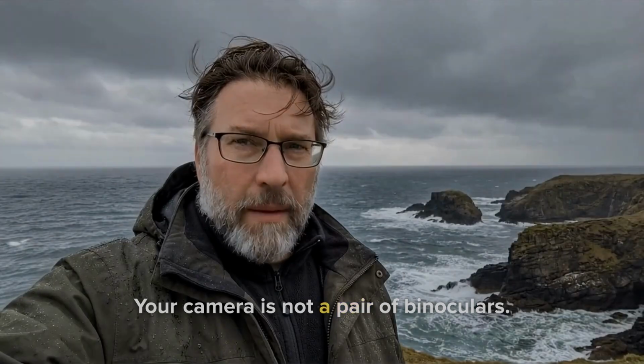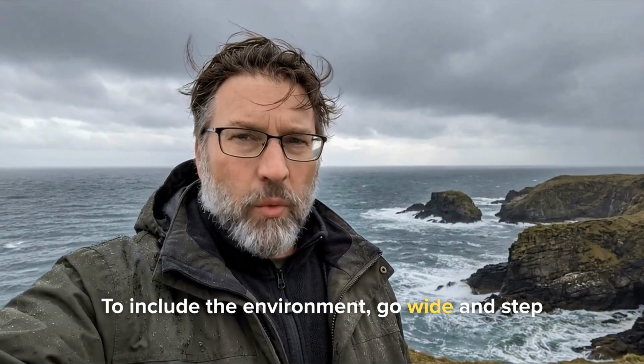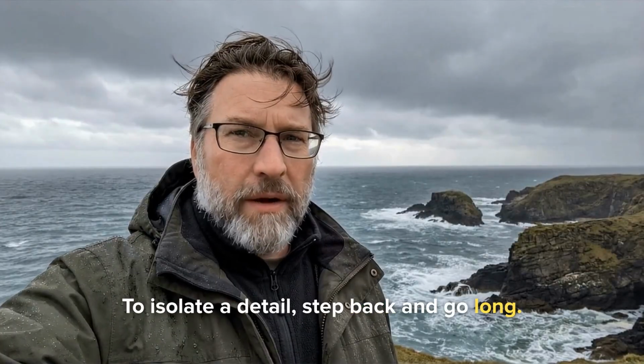Your camera is not a pair of binoculars. Decide what story you want to tell. To include the environment, go wide and step close. To isolate a detail, step back and go long.